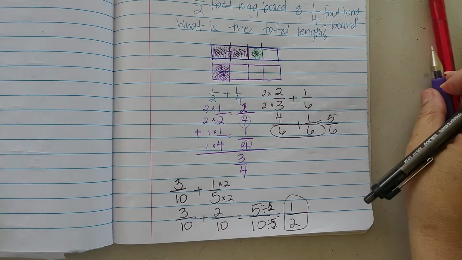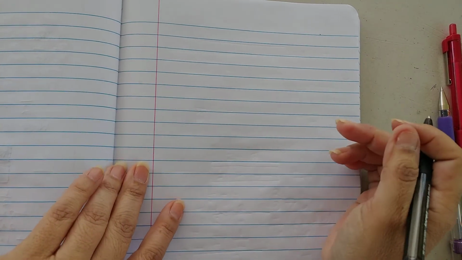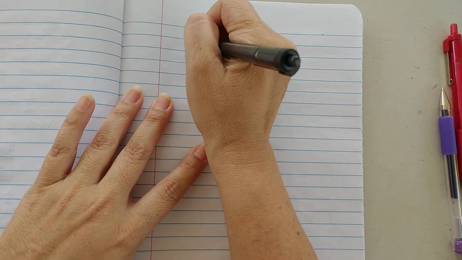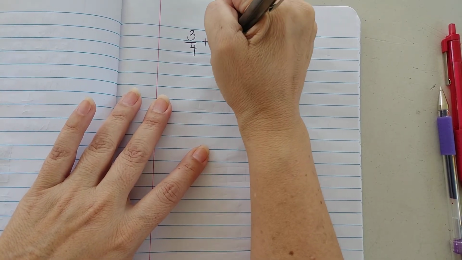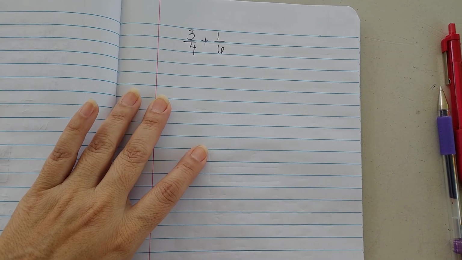Okay, so let me do 2 more. Let's do 3/4 plus 1/6. This one I could do several ways, but like I said, I like to stack them up.